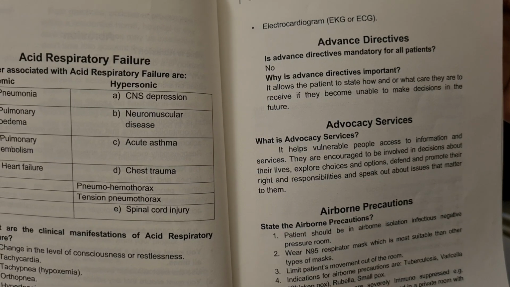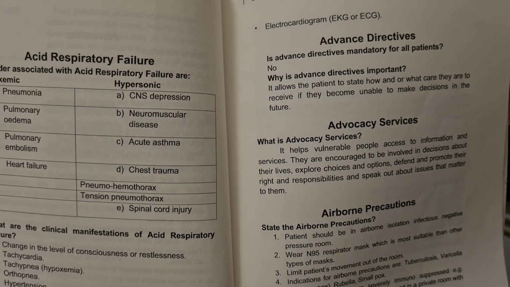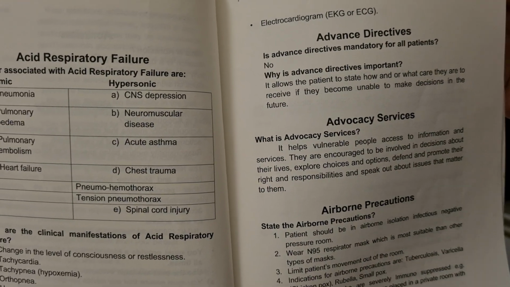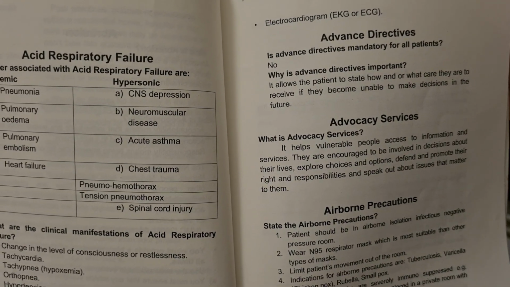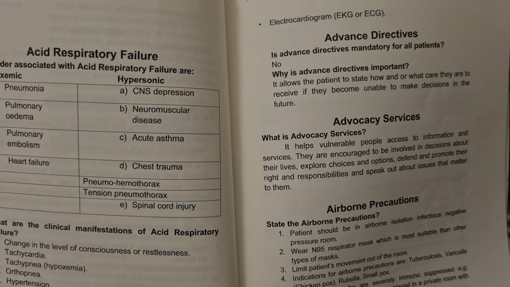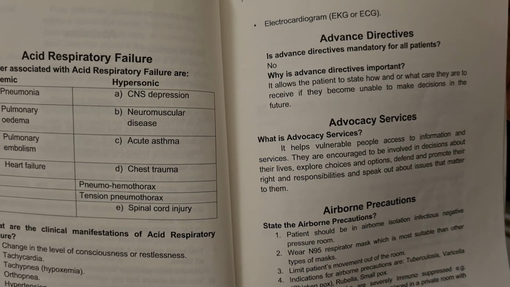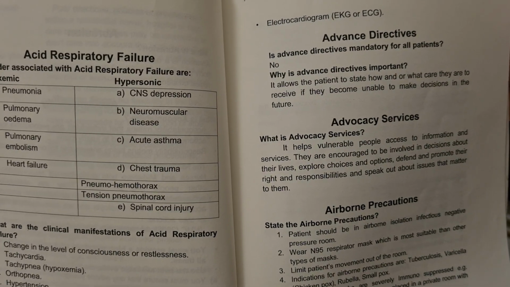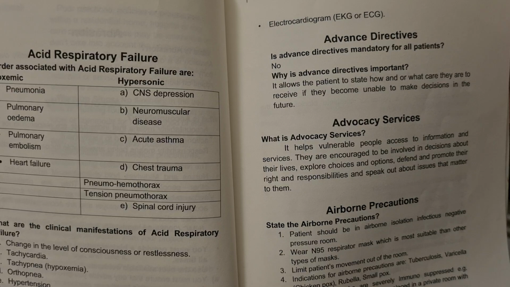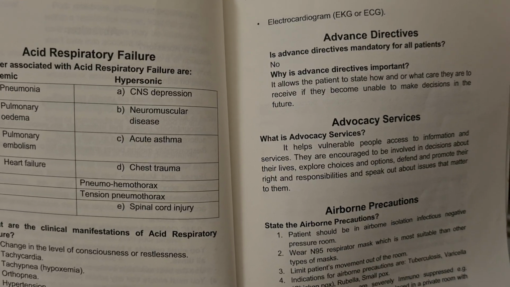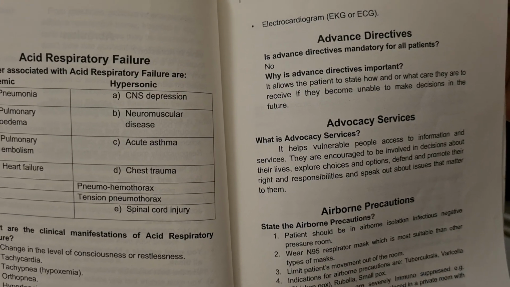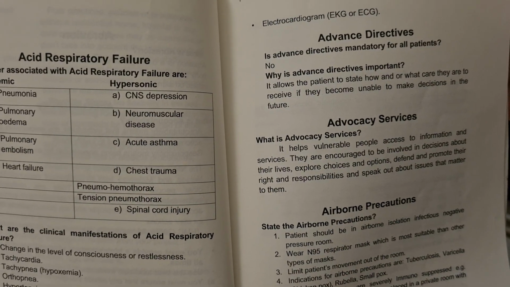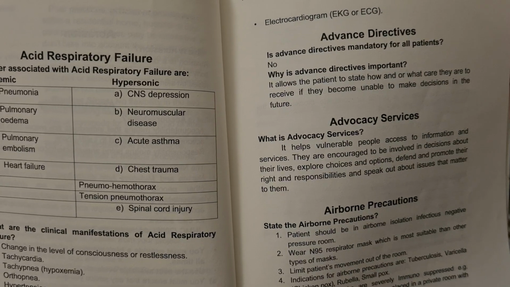Advocacy service. What is advocacy service? These are all the definitions from the CBT which we are learning now. What is advocacy services? It helps vulnerable people access information and services. They are encouraged to be involved in decisions about their lives, explore choices and options, defend and promote their rights and responsibilities, and speak about issues that matter to them.